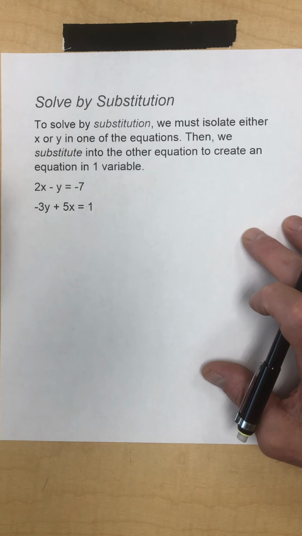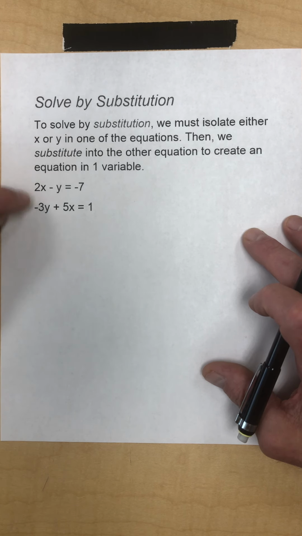Okay, so in substitution, we want to isolate a variable. Doesn't matter x or y. Isolate a variable in one equation and then substitute it into the other equation so that we create one equation with only one variable in it. So when you're doing it by substitution, I would take a look at the two equations to begin with and ask yourself, what would be the easiest variable to isolate? Now, it doesn't matter which one you isolate. You could isolate x or isolate y, and you could do that in either of the two equations. It makes no difference, okay?